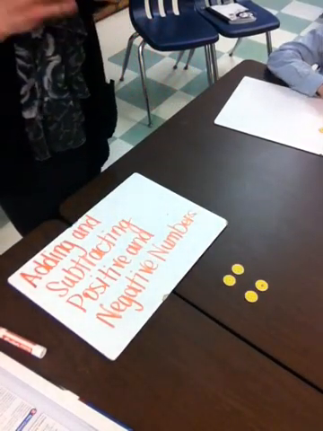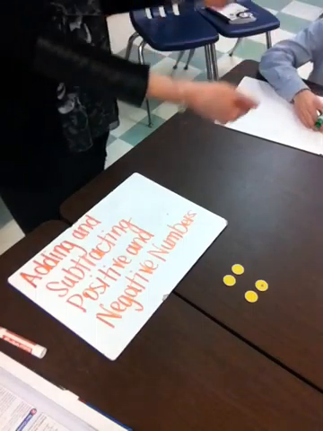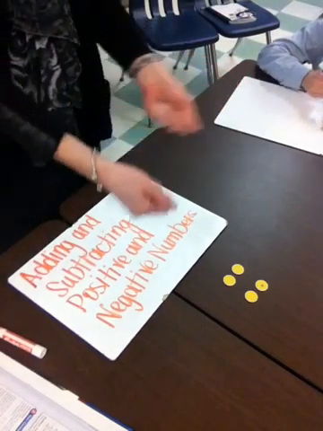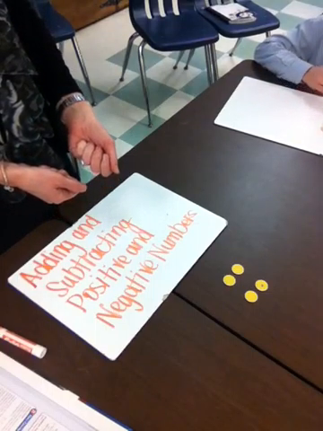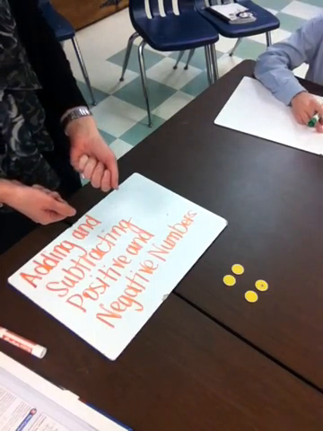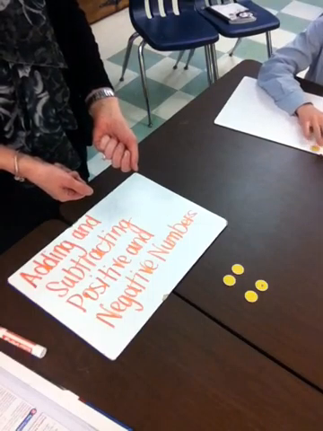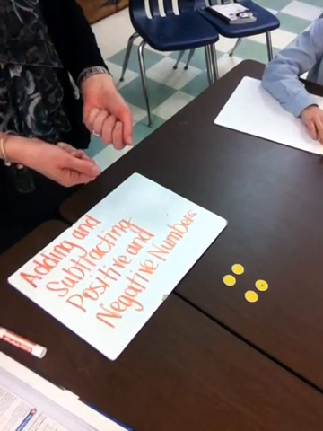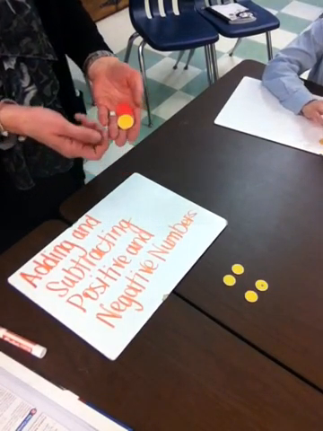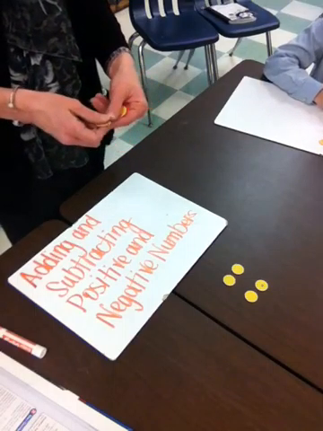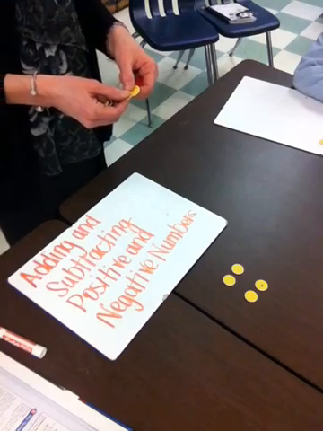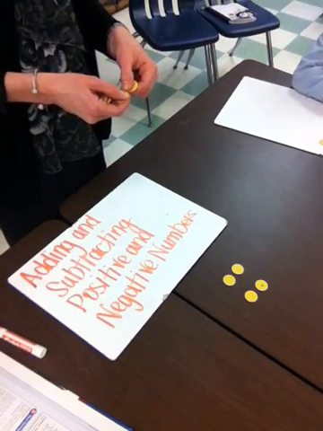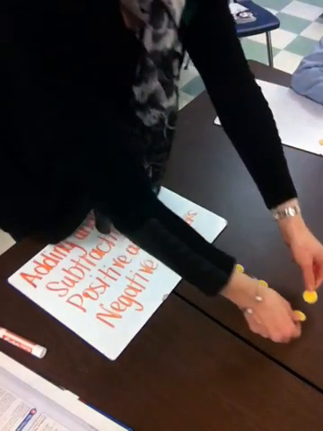Okay, and go ahead and do it on your whiteboard so that I can pick up your whiteboard and move it around. Okay, we've got positive 4. Now, let's go ahead and model, what do we want to do? Let's model positive 3.